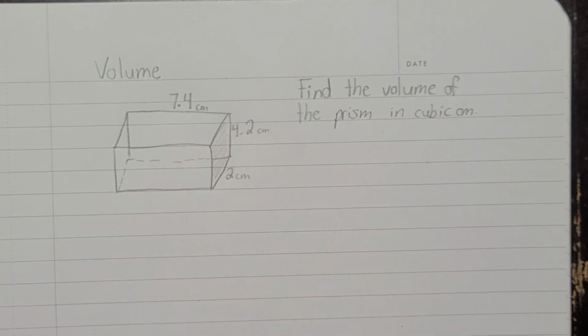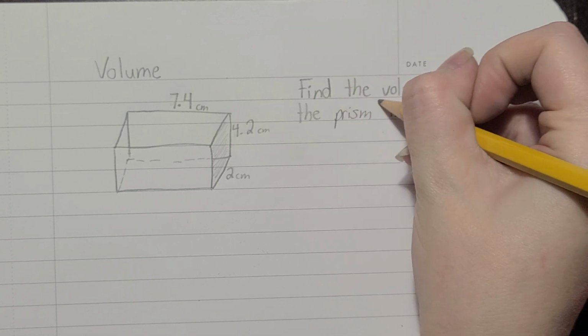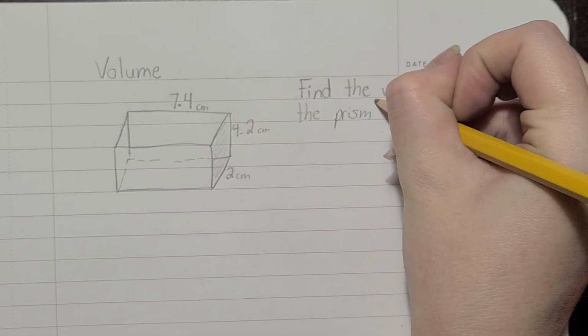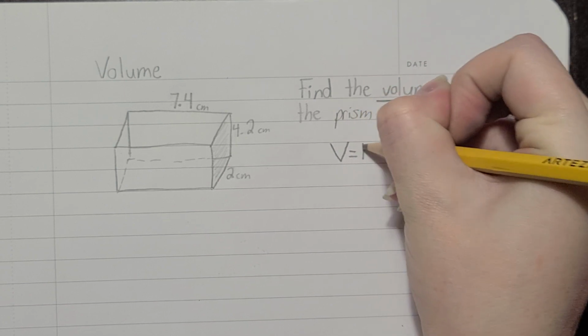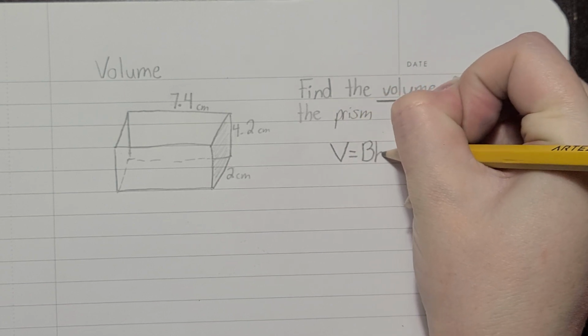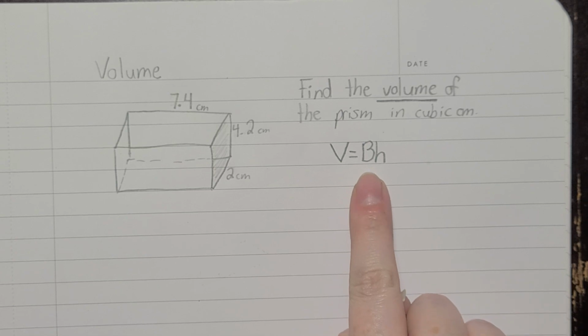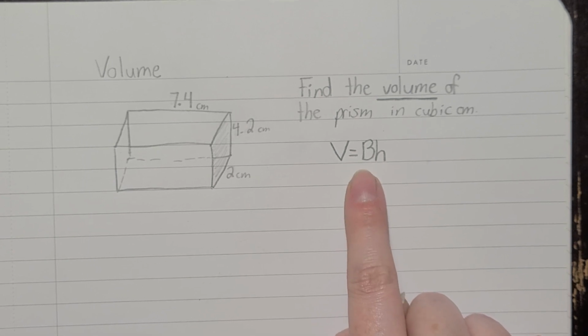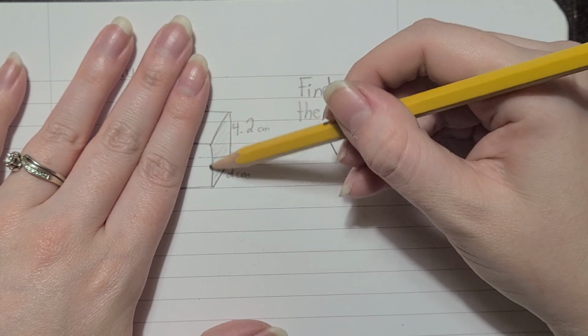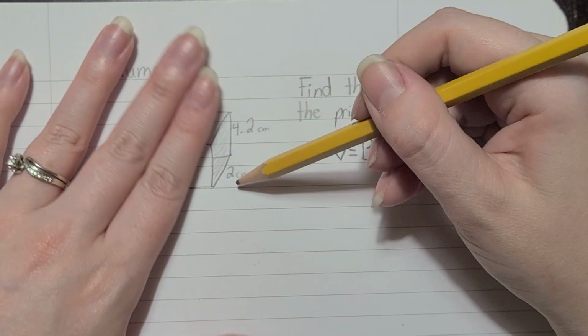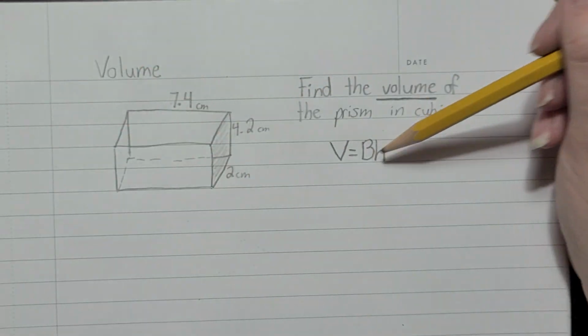Okay, we have all of our measurements. So the formula for finding volume, which you can find on any reference chart, is volume equals a capital B times height. Okay, so we need to think about the difference. Why is this capital B different from when we did area? Remember, this means we're finding the area of the base. So capital B means that whole base, not just one length, times the height.